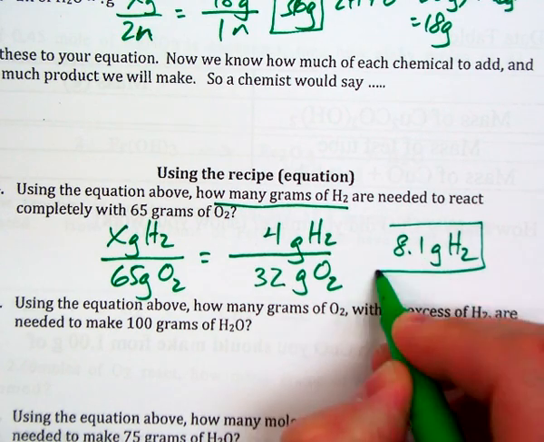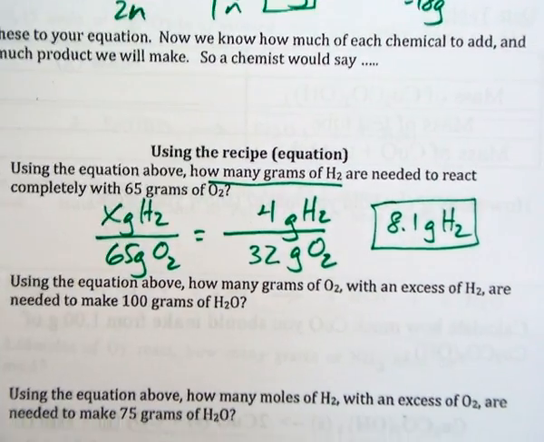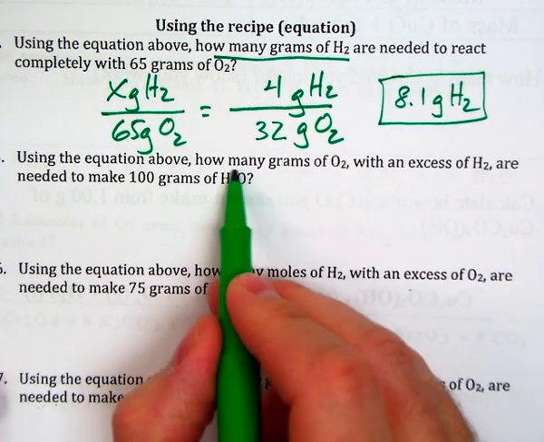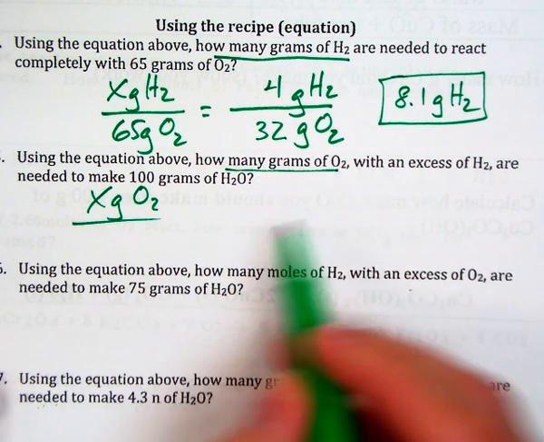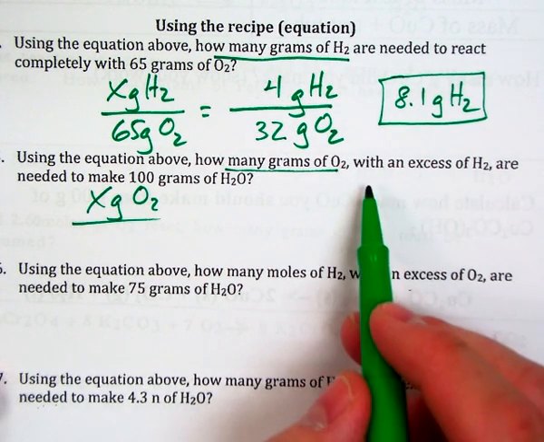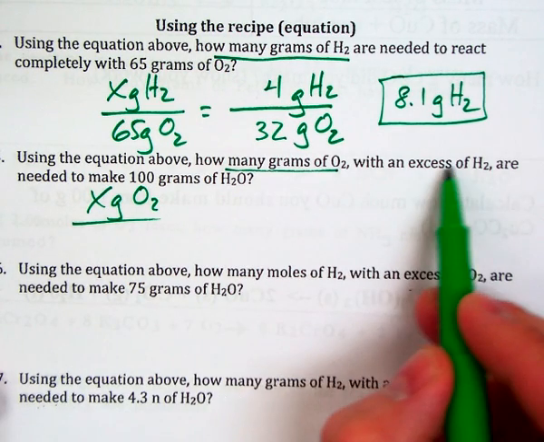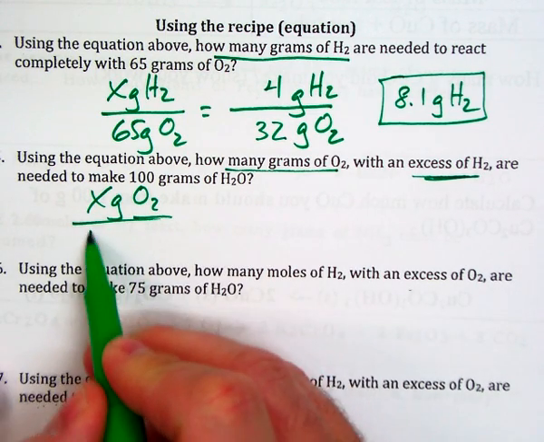Okay, so we're going to be using our equation for all of our information here. Okay, number 5. Number 5 says how many grams of O2, so X grams of O2, are needed to make 100 grams of H2O. You can kind of ignore this thing right now. We'll come back to it later on.